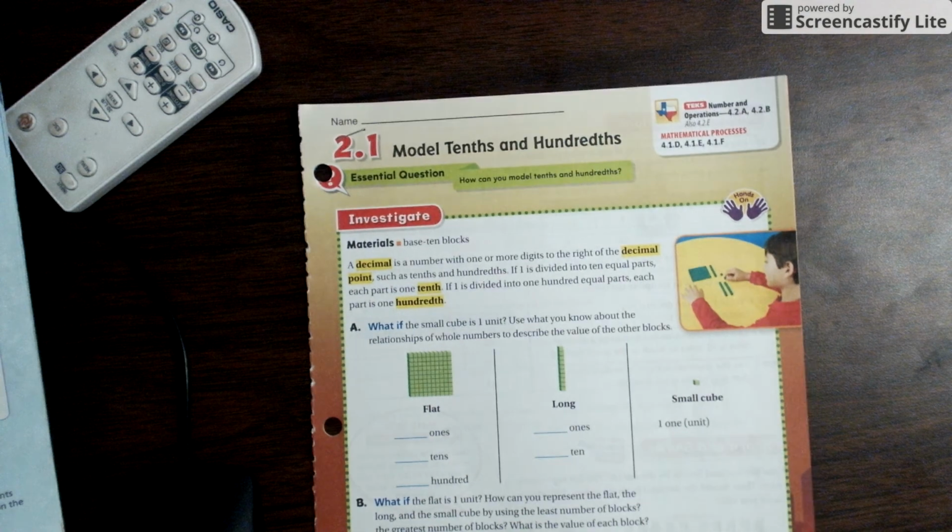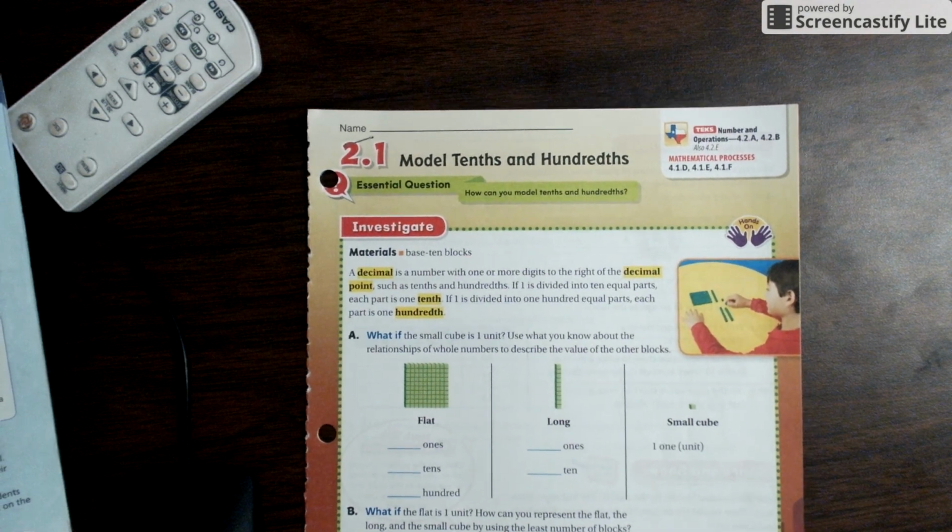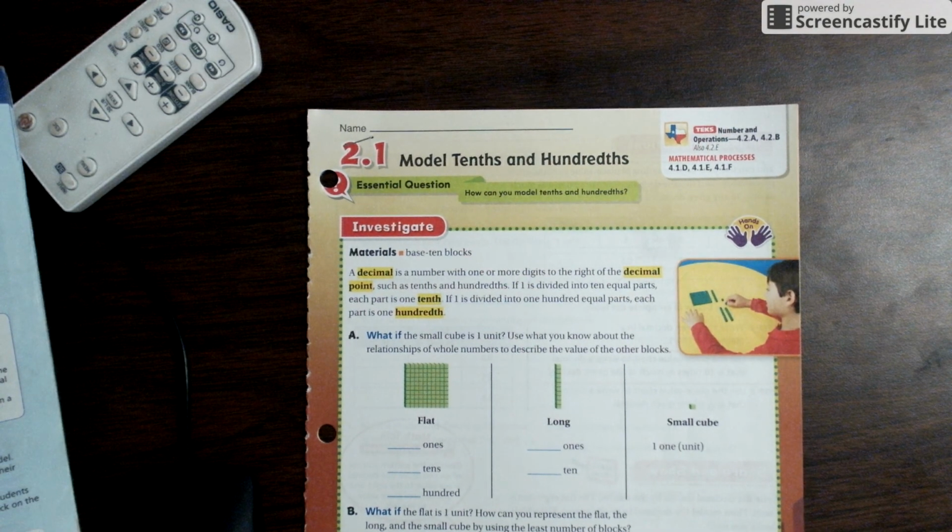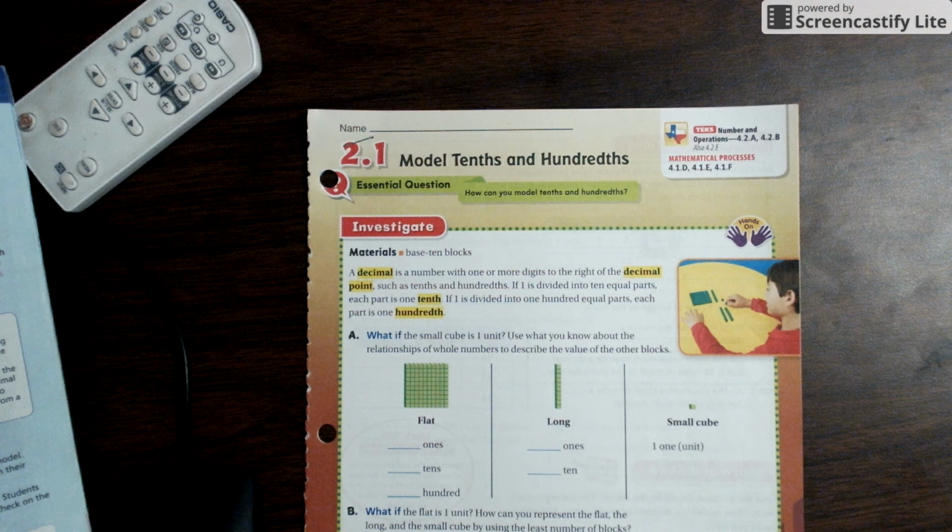Tonight for homework, we're going to introduce decimals. Decimals are new to fourth grade, although they're not exactly brand new because you guys have been dealing with money for quite some time now. In fourth grade, we start looking at numbers that look like money because they have a decimal point, but we start learning about the new place value positions.